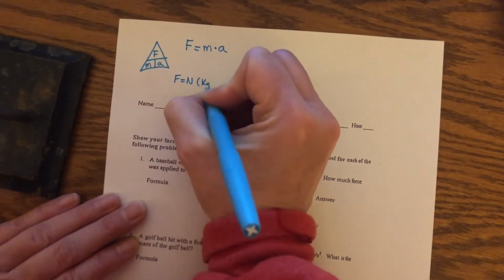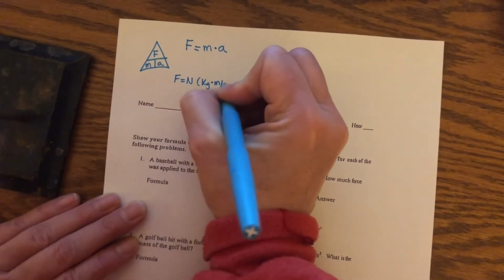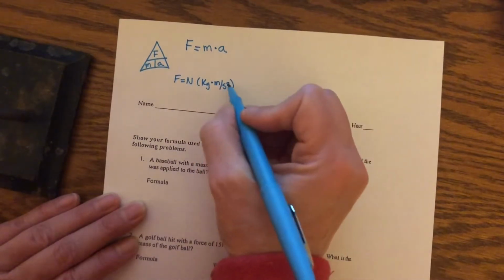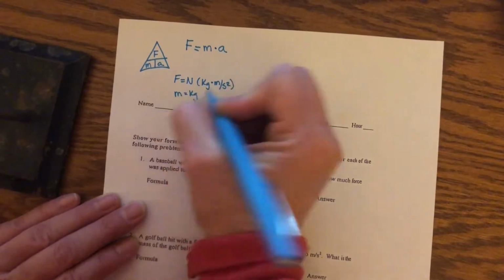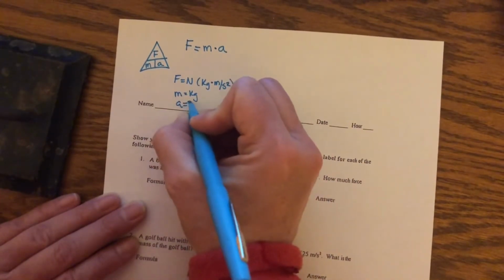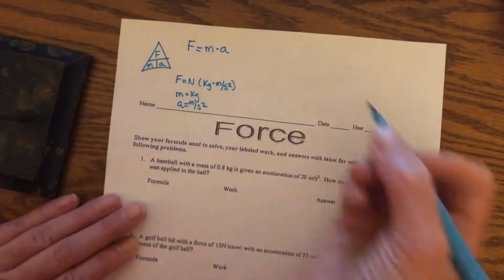Newtons is kilograms times meters per second squared. So that's the breakdown of those units. Our mass should be in kilograms, and our acceleration should be in meters per second squared.